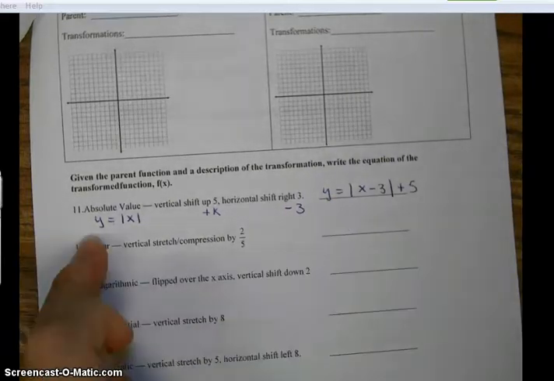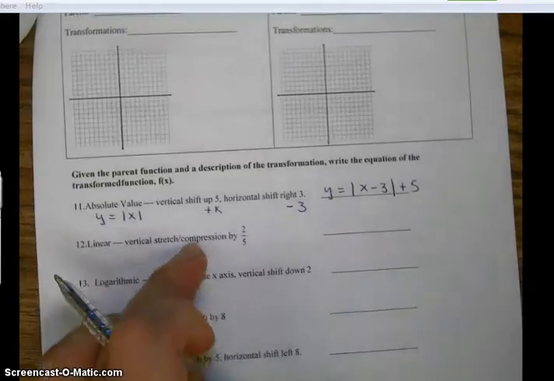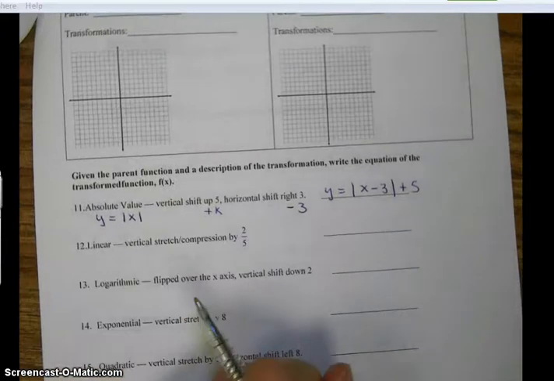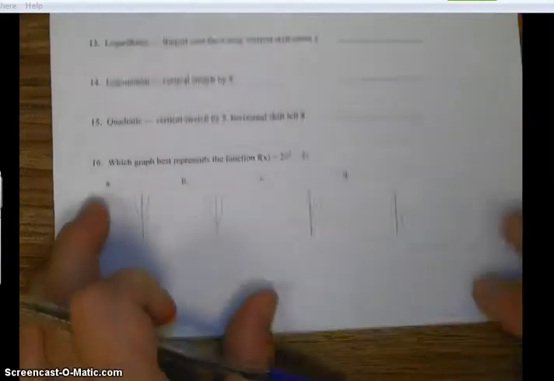And I didn't mean to write on this, so somebody's going to get a copy of this that already has number 11 done. Okay. And matching the graph to the equation. Let's move on.